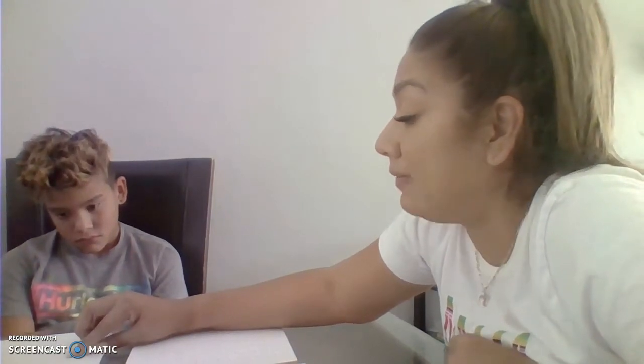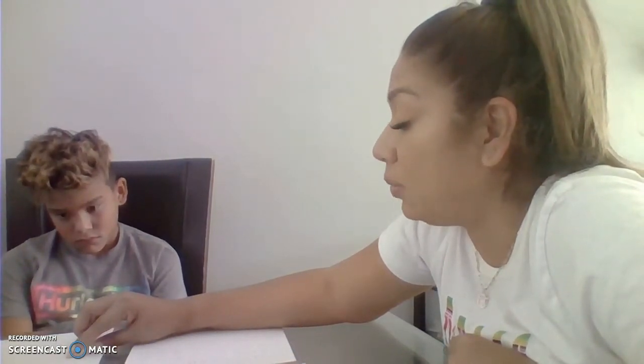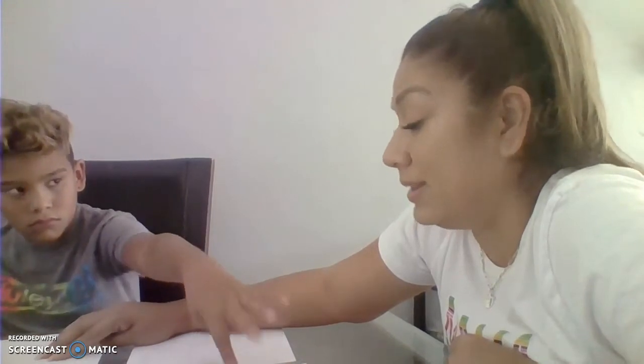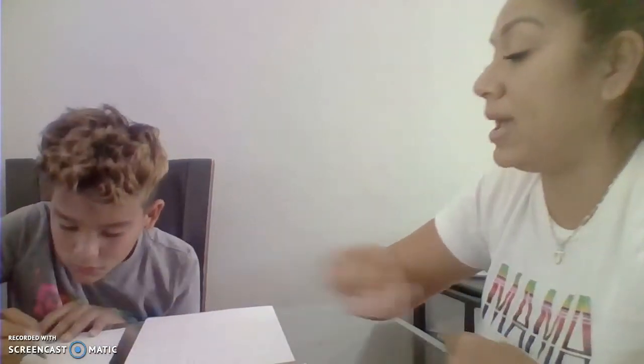And now we have the number 37. So 37, now we're switching them. So is 37 less than or greater than or equal to 28 now? Now it's greater than, you're right, because we flipped those numbers. So we want to put that greater sign right there. 37 is greater than 28. Awesome job. Do we understand that?